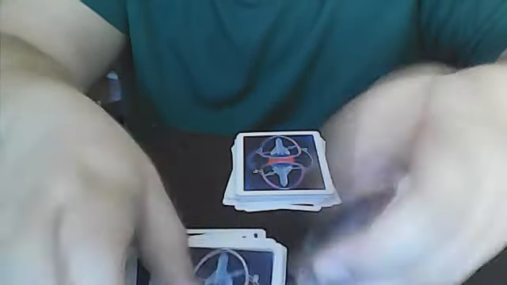You now have the participant count the cards they cut off and tell you the number. So 1, 2, 3, 4, 5, 6, 7, 8, 9, 10, 11, 12, 13, 14, 15, 16, 17, 18, 19, 20, 21, 22, 23. So we went over 19.